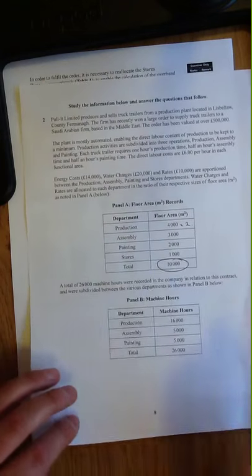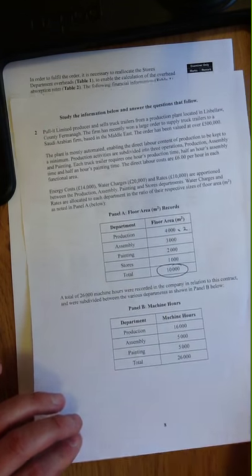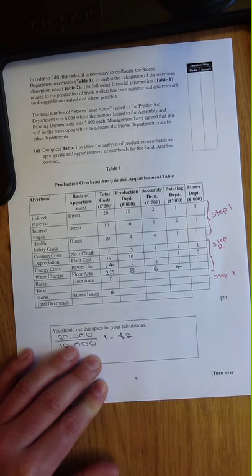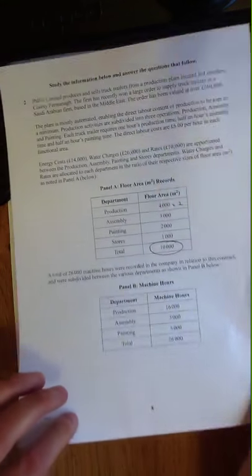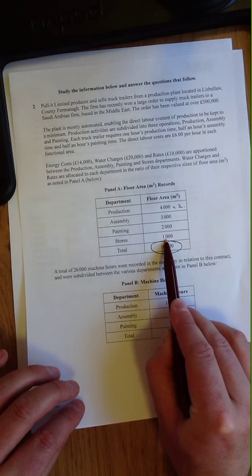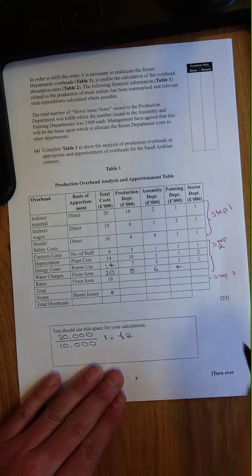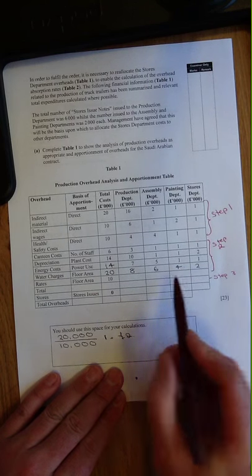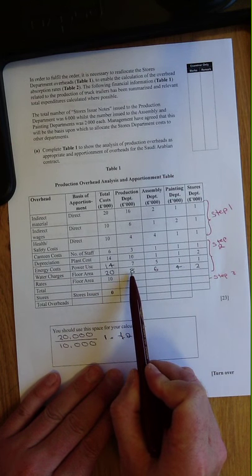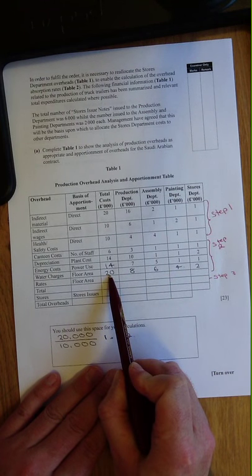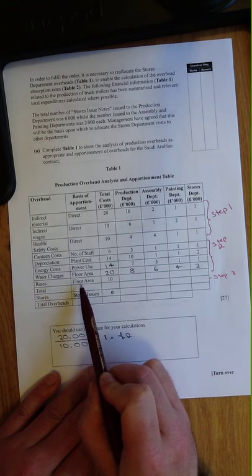For painting, the floor space is 2,000. 2,000 multiplied by 2 is 4,000. And finally, the storeroom floor space is 1,000. 1,000 multiplied by 2 is 2,000. Double check that it all adds up. 8 plus 6 plus 4 plus 2 gives us 20. Now we have to do the rates.